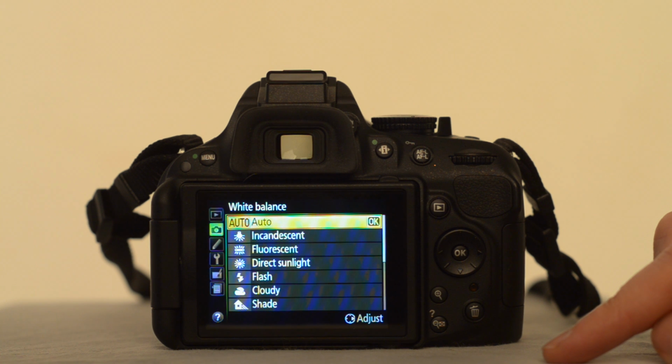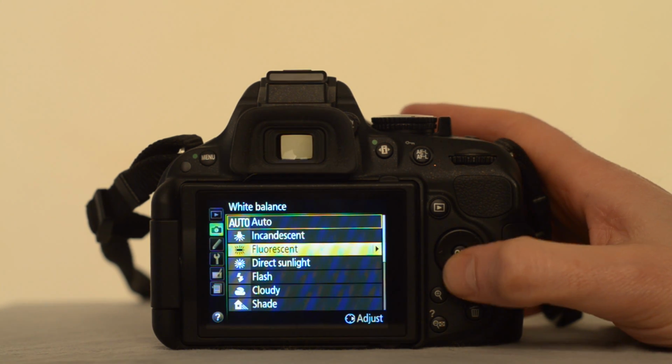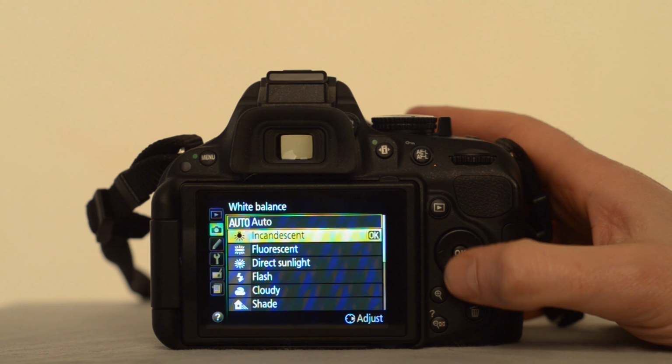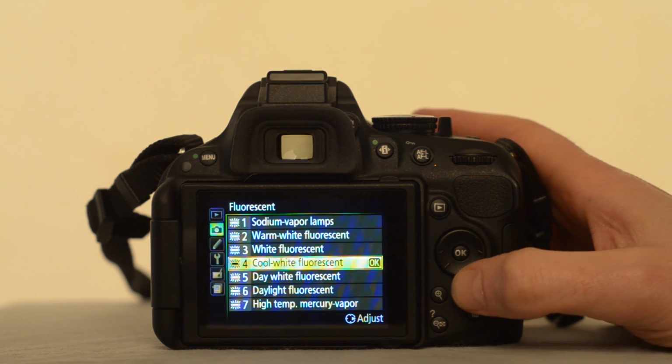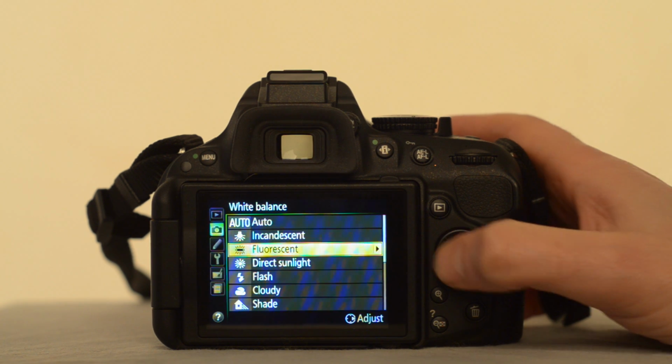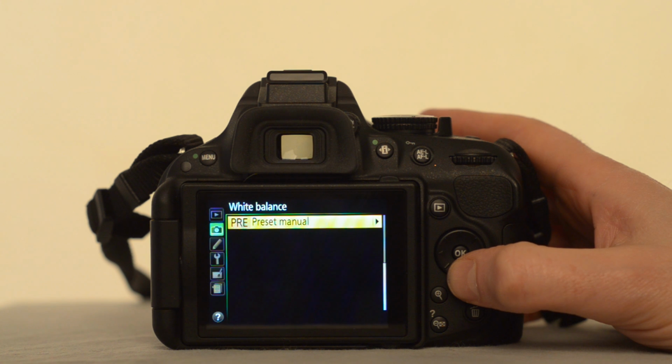For example, if you knew that you were going to be shooting in quite harsh fluorescent light or in direct sunlight, then you could make those choices here, and obviously you've got the OK button for some of them. In fluorescent, for example, you have other, more specialized selections within that fluorescent category. But if we just go back, we can go down to some of the others and note that at the bottom there is the preset manual.